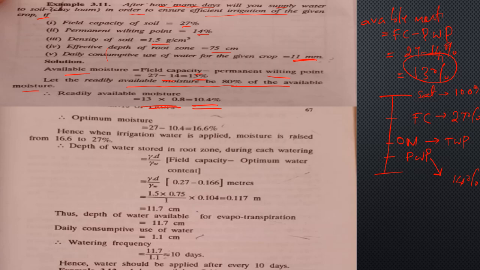So to find out the optimum moisture content, we have to subtract this, that is optimum moisture is equal to Fc minus temporary wilting point, that is this level, that is equal to 27 minus 10.4%, that is Fc minus temporary wilting point of readily available moisture.